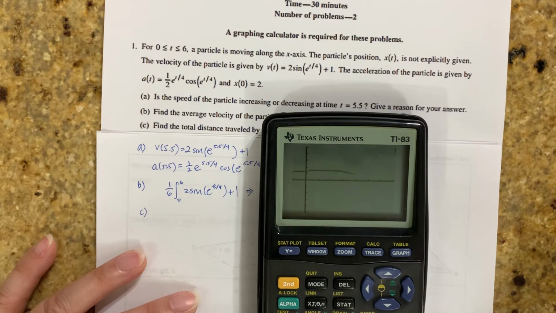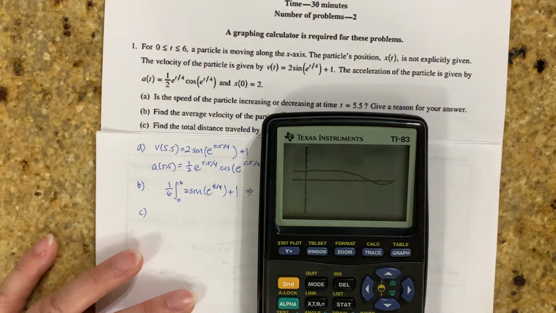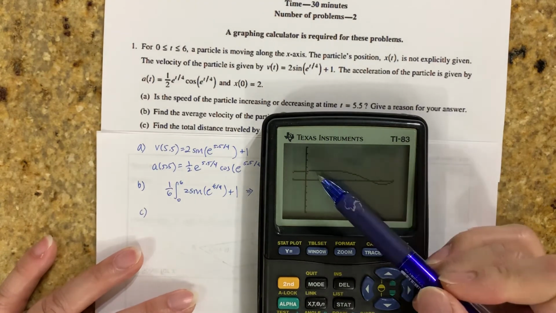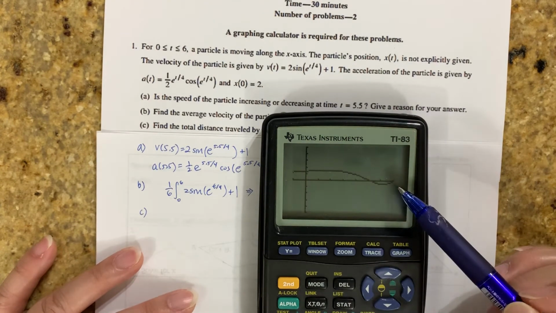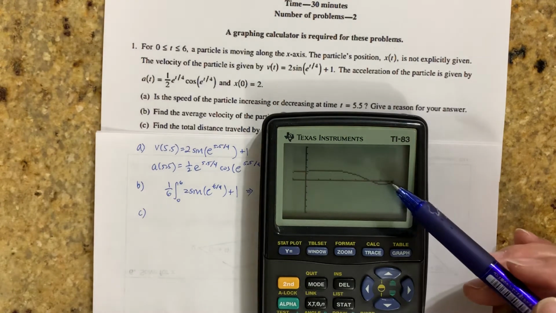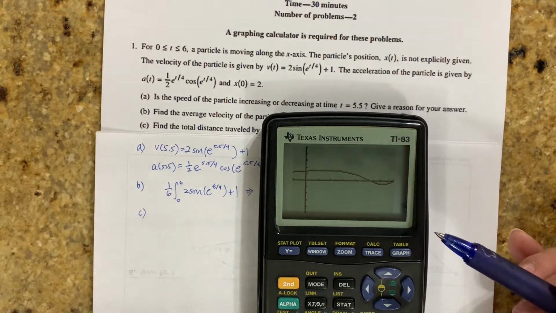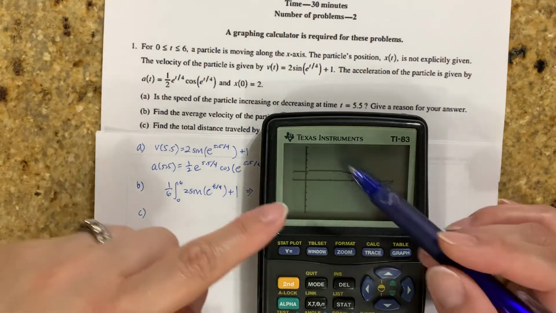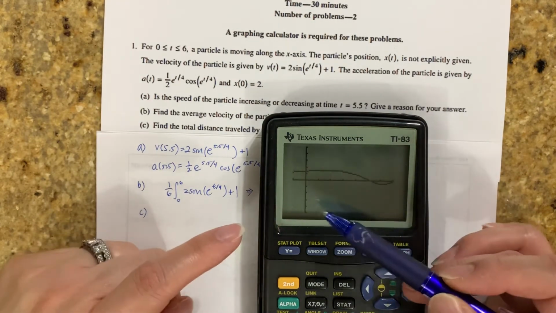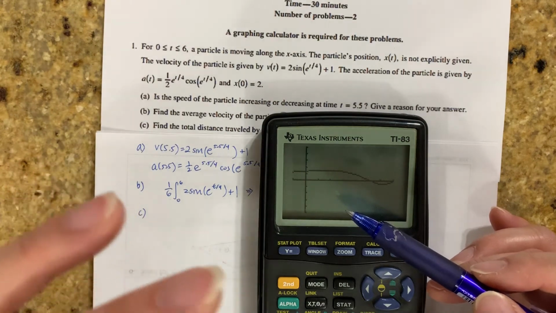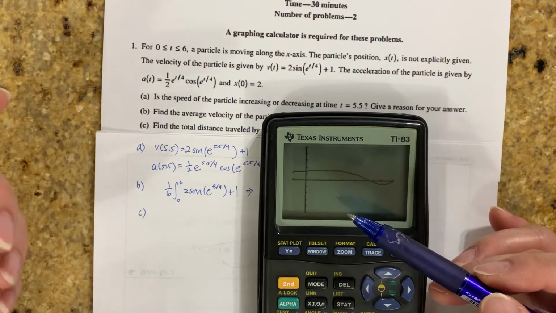Okay, looks like my graph is going well, and it dips right there down below. So what that means is that it has a positive velocity and it has a negative velocity. It means it went backwards. But if you think about it, in calculus, in velocity, what this means is that it went right and it went back. So what you go forward versus what you go backwards is going to cancel each other out.